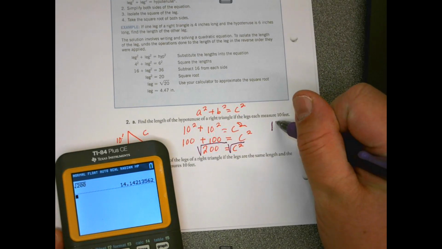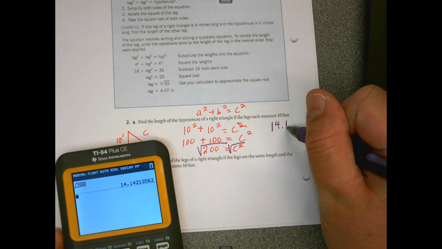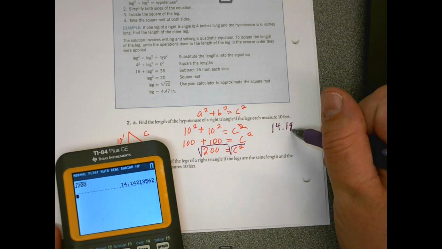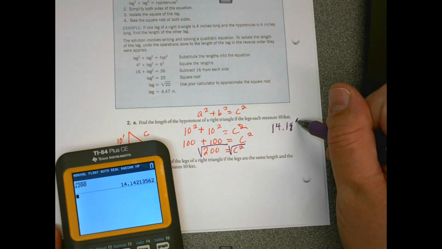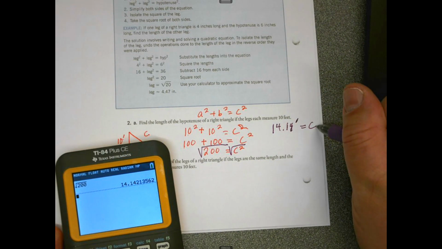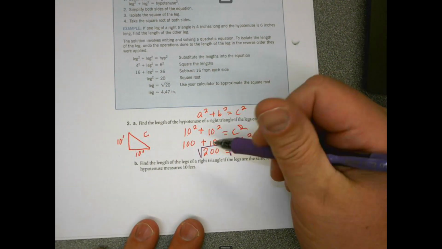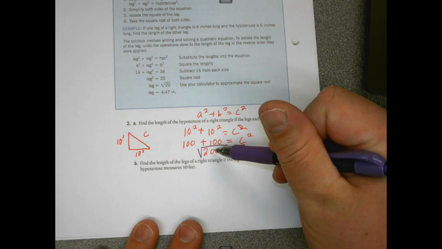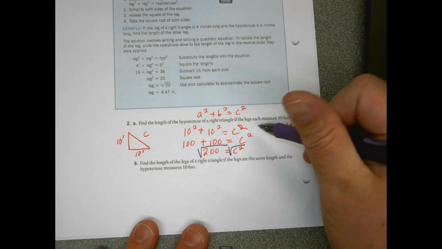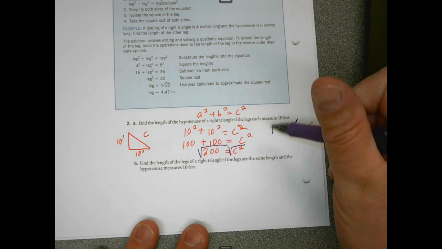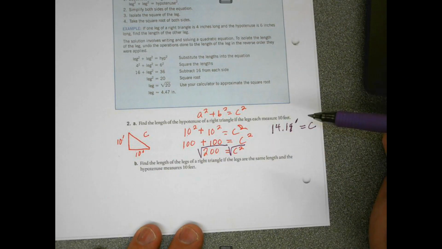And this is feet. That equals my hypotenuse. Now, when we take the square root of a number, we usually have to be concerned about the plus and minus. But because C is a distance, we don't have to do that. Distance can never be a negative length.